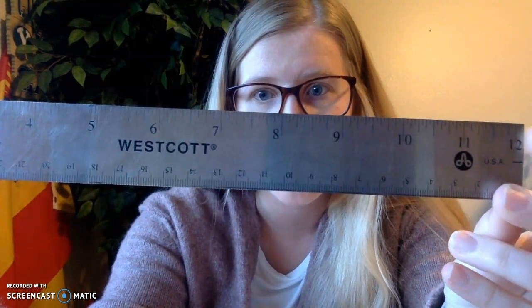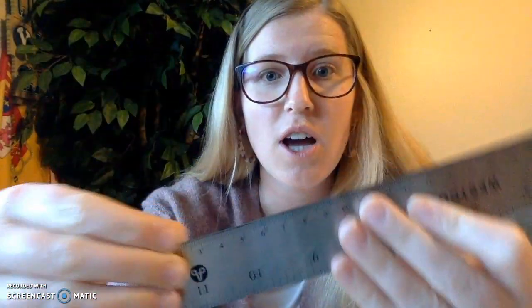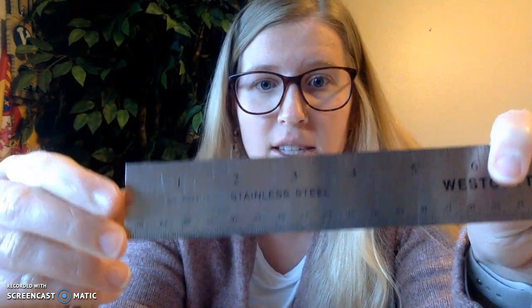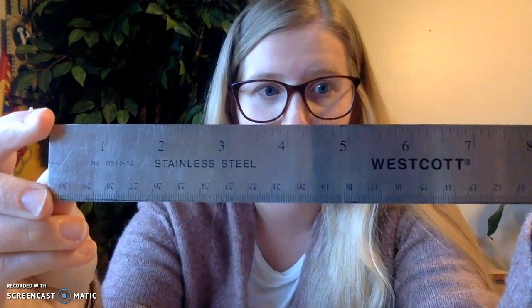It'll usually go to 12 inches because that is 1 foot. Make sure you're not on this side today. Okay, this is the metric side and this shows centimeters. Today we're talking about customary, and so we'll be on the inches side.